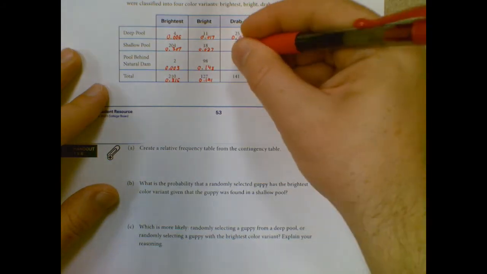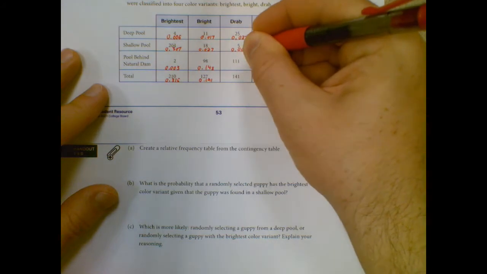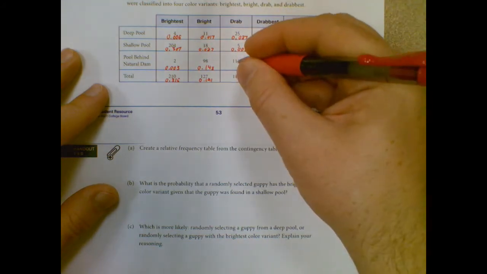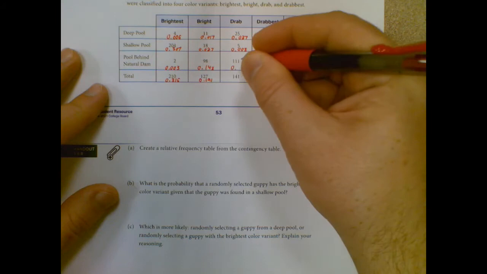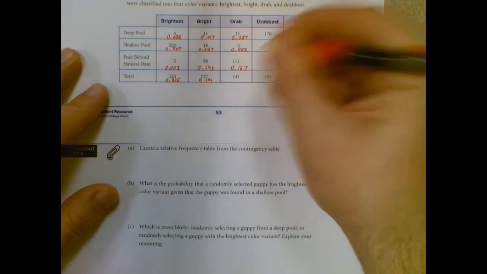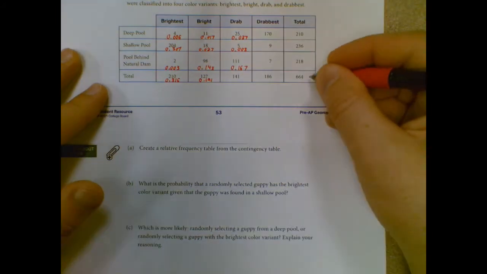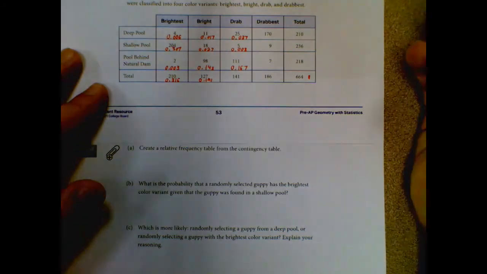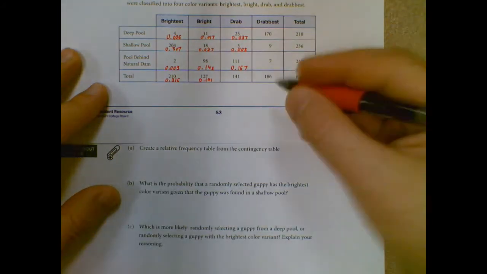It's a little tedious, but in some cases it is useful to have those relative ones, because that way you have less dividing to do. Sometimes it's just dividing by 1, because this is just going to be 1, right? 664 divided by 664, which is kind of the idea.